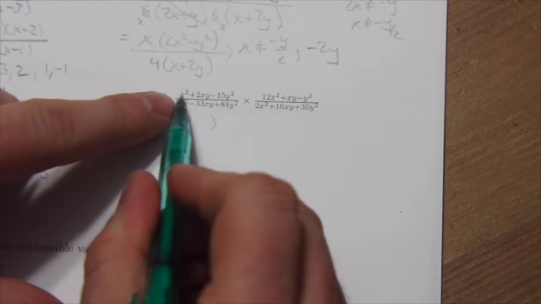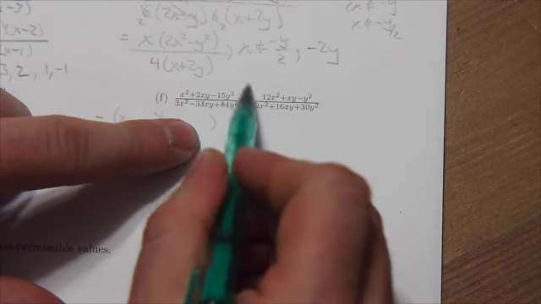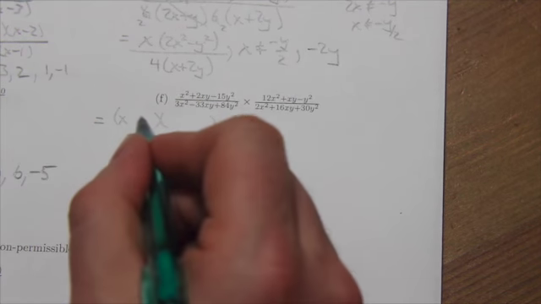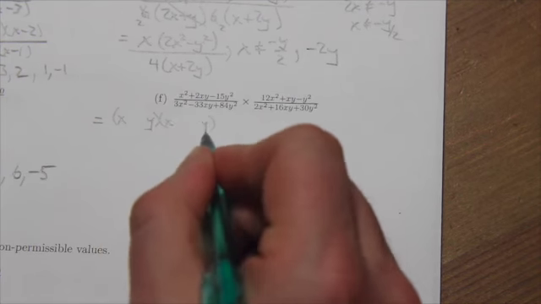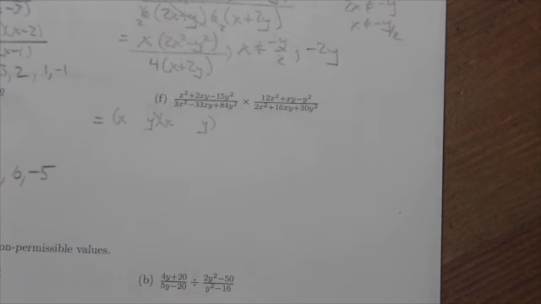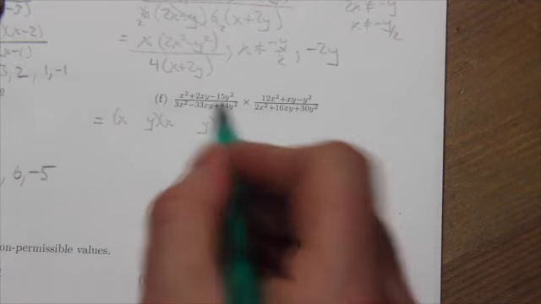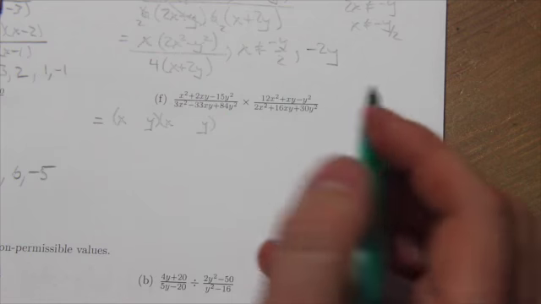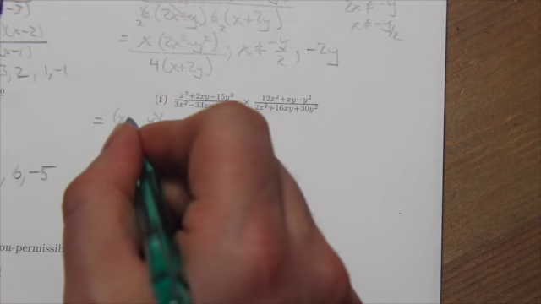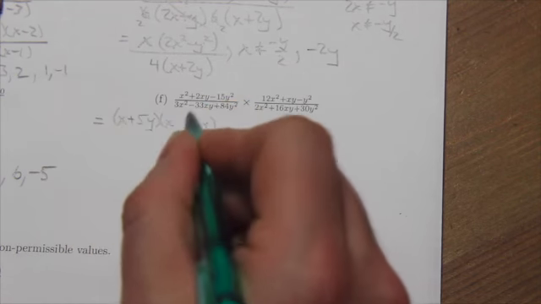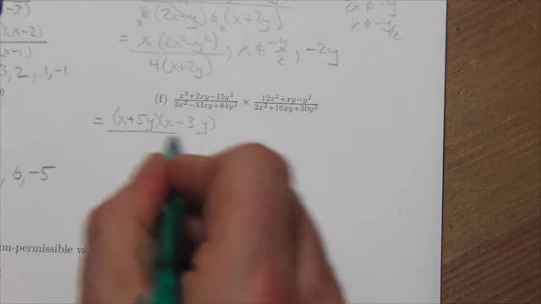Now watch the pattern here. It's x squared, x, no x. But over here, y squared, y, no y. So this is going to be (x, y)(x, y). I just have to figure out what the numbers are in between there. So two factors of negative 15 that add to positive 2 will be positive 5, negative 3.